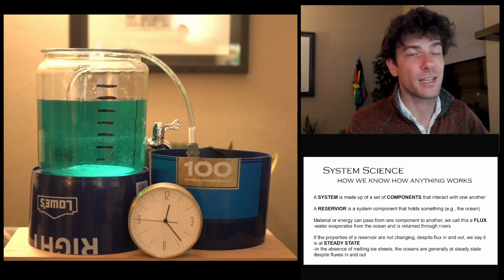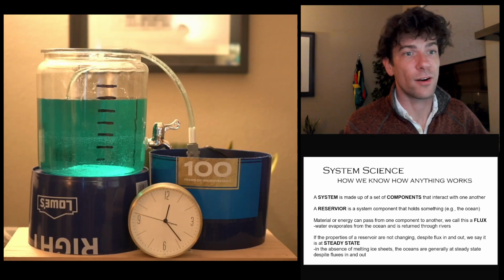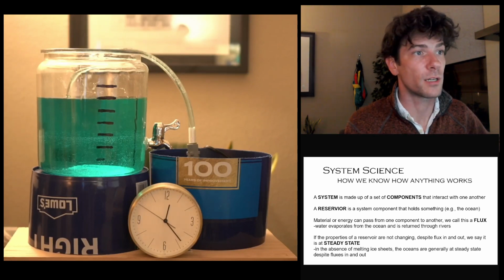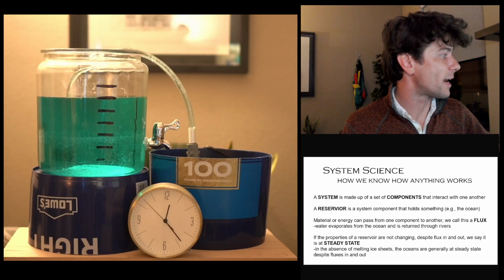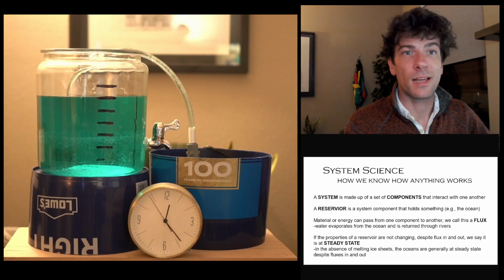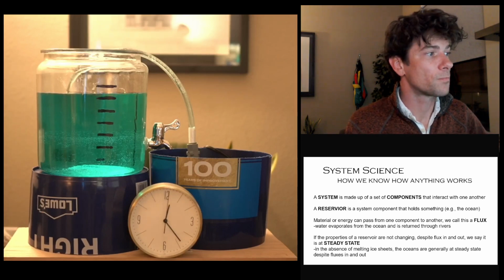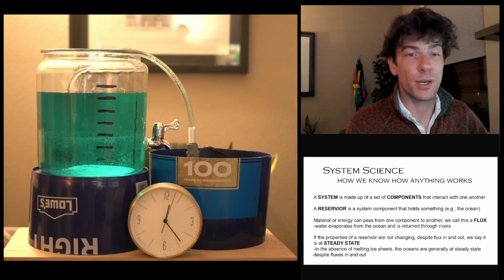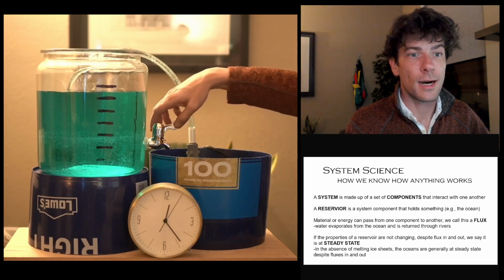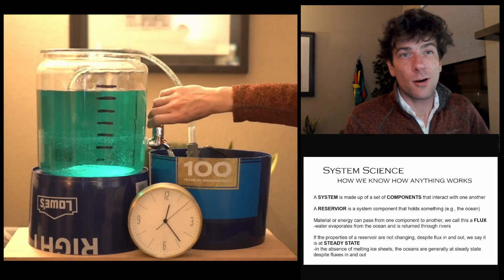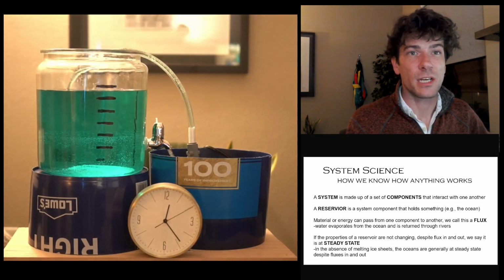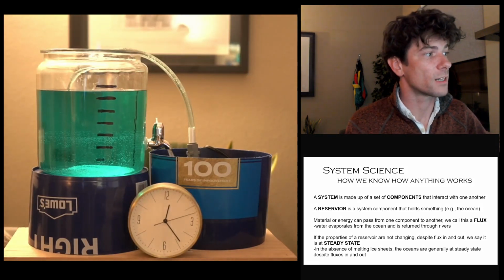Okay, so that's the flux in. Currently, there's no flux out at all, right? The valve is completely closed. But if we open that valve back up and allow water to start flowing again, it'll reach some steady state where flow in equals flow out. And so that's this last point on the slide on the bottom there. At steady state, a reservoir is not changing despite flux in and flux out.